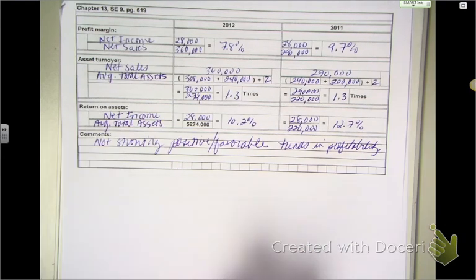Okay, and that's our profit ratio calculations for our company. And next we'll look at some other financial ratios.